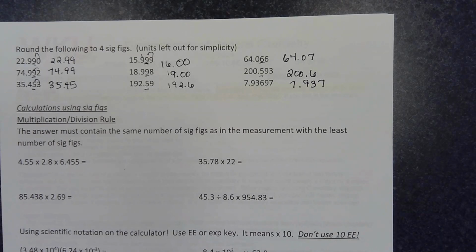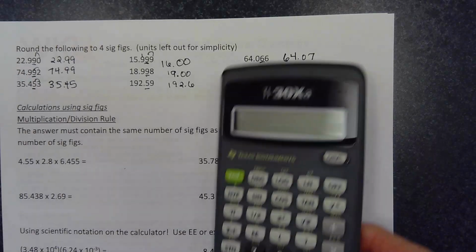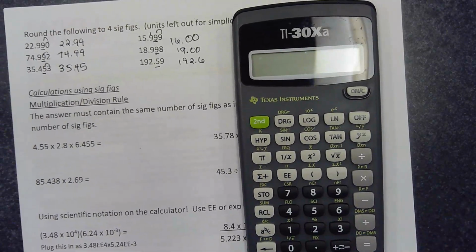So the two choices: on the video from Tuesday, I showed you an older version of the TI 30XA. This is the newer version of the TI 30XA. This is my all-time favorite calculator. I have several old ones of these, and I think it's a very simple, straightforward, inexpensive calculator. You'll use it for everything in the future.